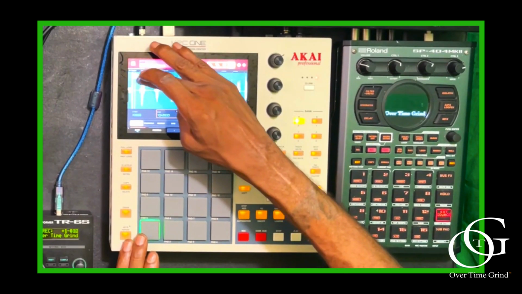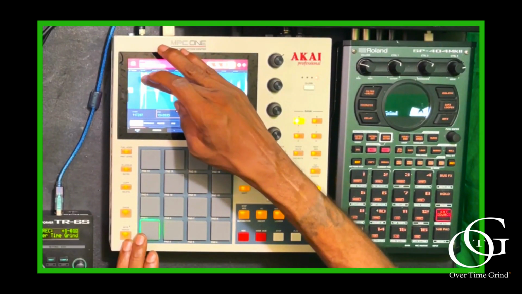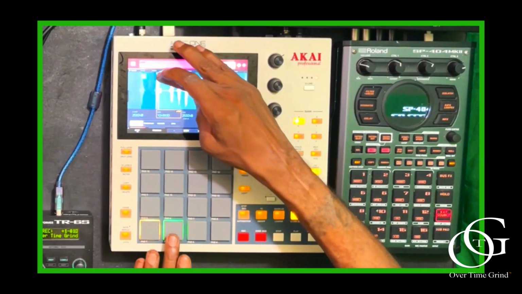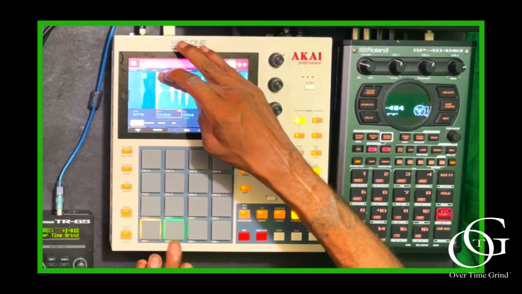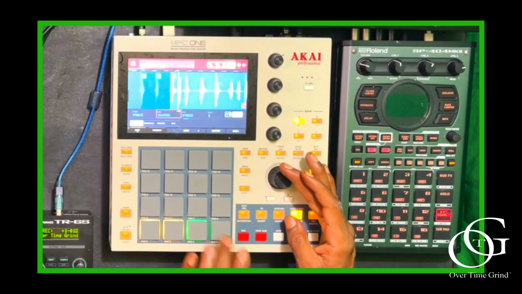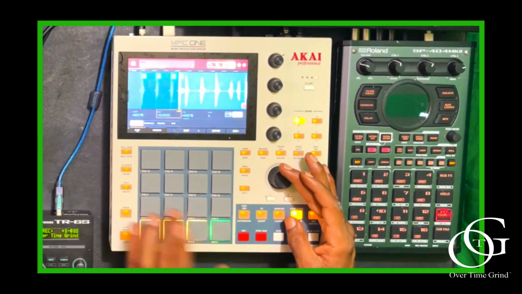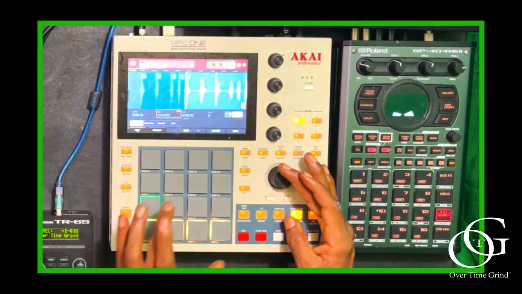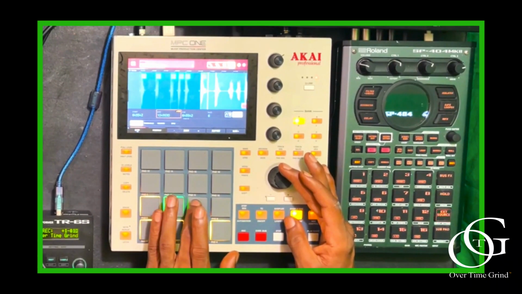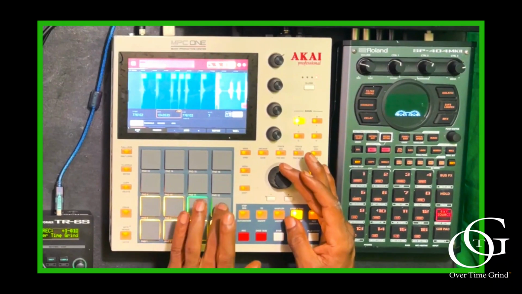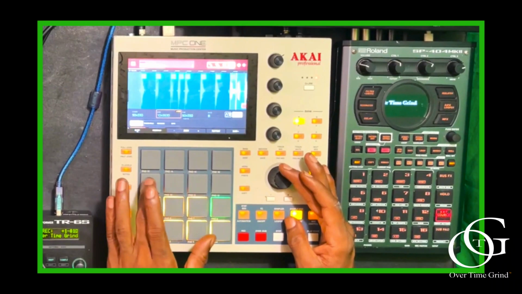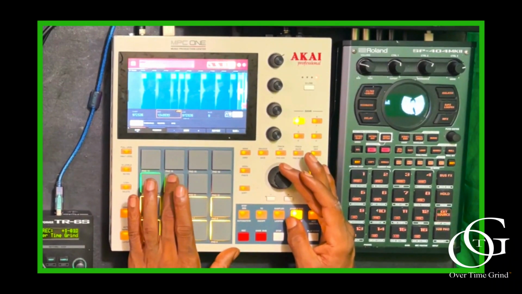We're going to get this A right there. Let's go. We got the let's go now. We're going to get another. Let's go.